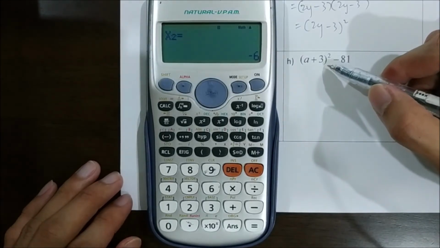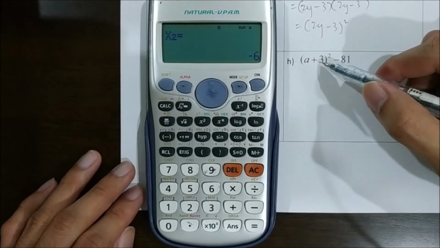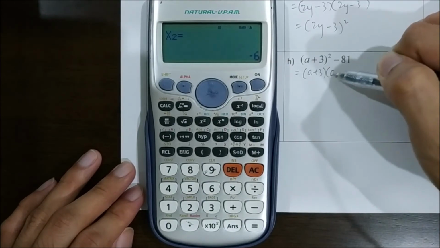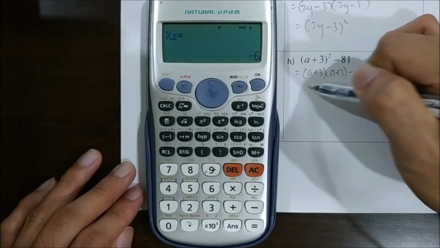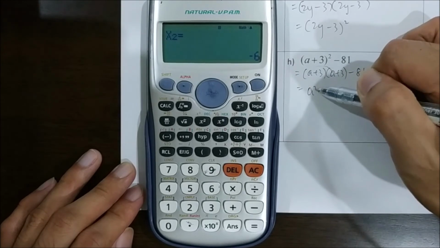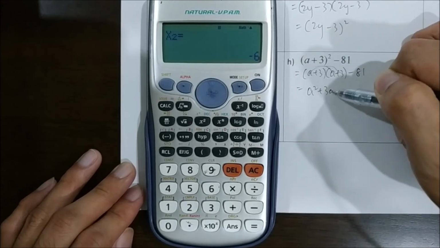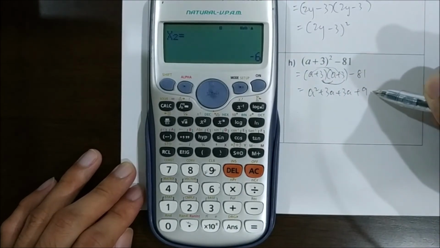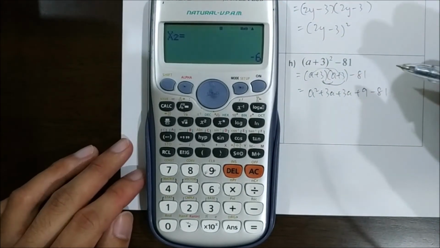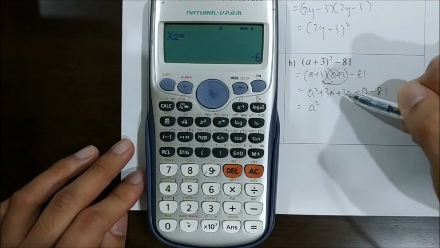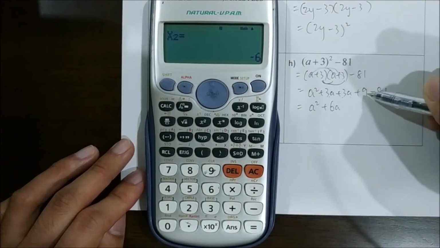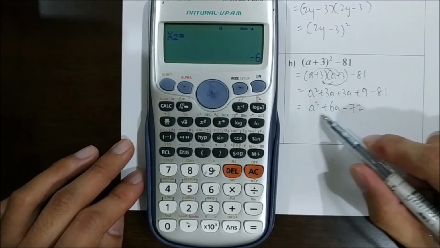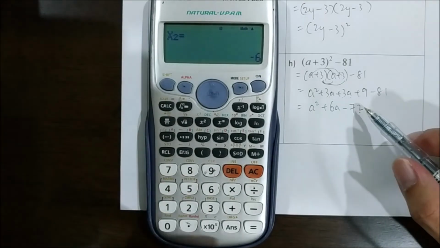Now, notice that this form is different, so we need to expand this first. So (a + 3)(a + 3). A times a, you get a squared. A times 3, you get 3a. 3 times a, you get 3a. 3 times 3, you get 9 minus 81. So we simplify this first. 3a plus 3a, you get 6a. Plus 9 minus 81, you get negative 72. Now this is the general form, then we can use the calculator.